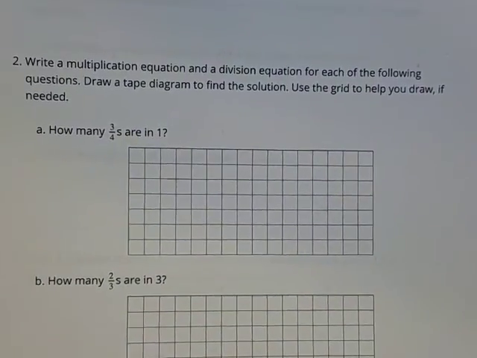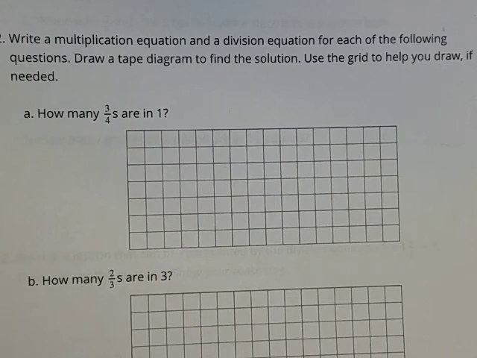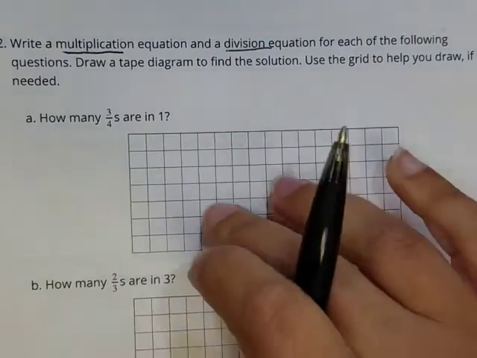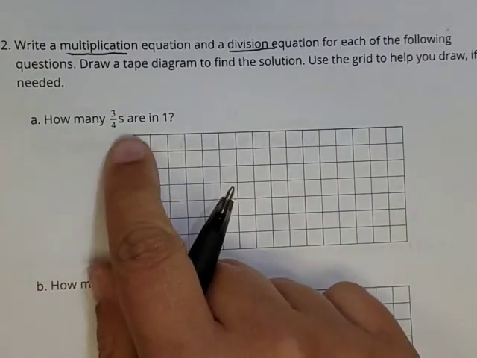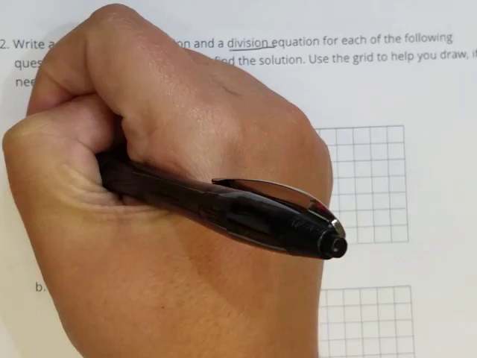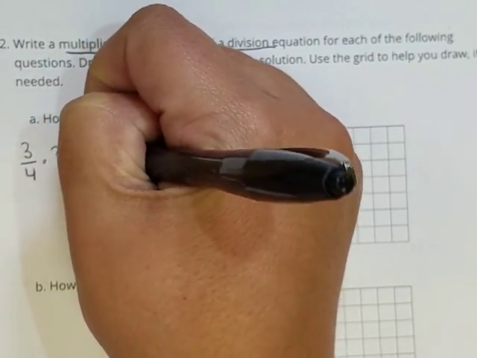All right, question 2. Write a multiplication equation and a division equation for each of the following questions. Draw a tape diagram and find the solution. Use the grid to help you draw if you need. So I'm going to go ahead and come up with my multiplication and my division problems first, and then I'll do my tape diagram. So the first multiplication problem I'm going to think of is how many 3/4 are in 1. So I know that my 1 is my whole. So 3/4 times what gives me 1?